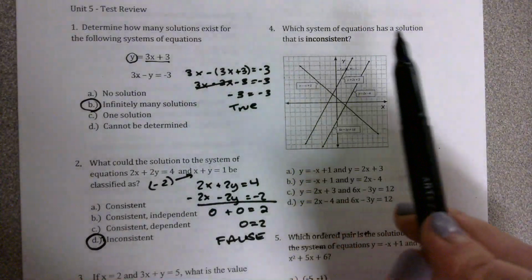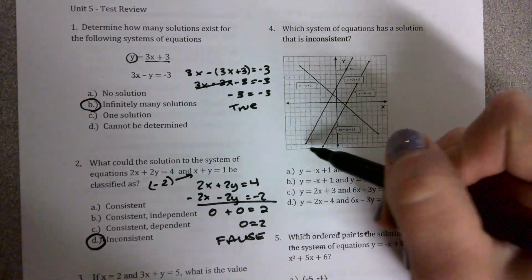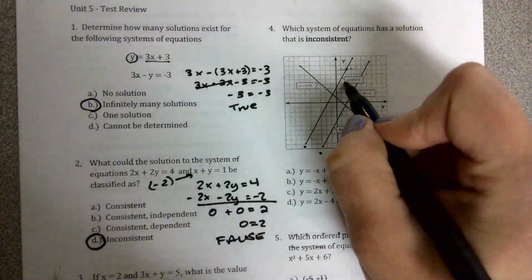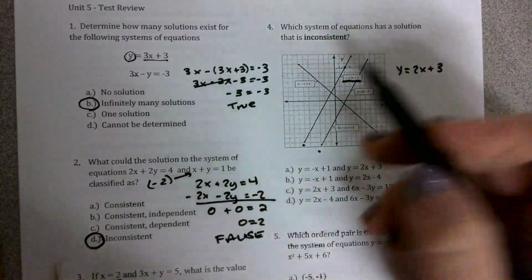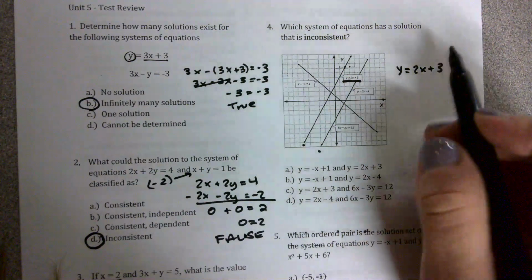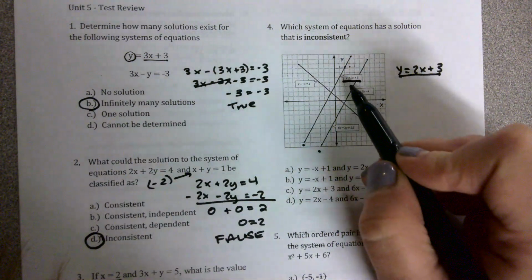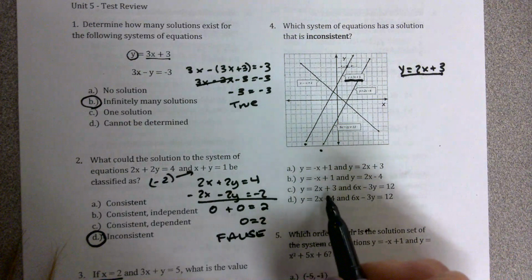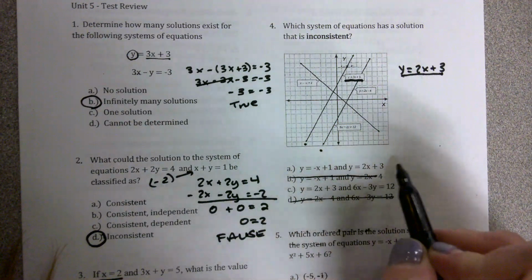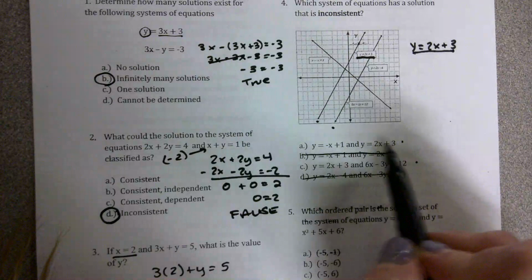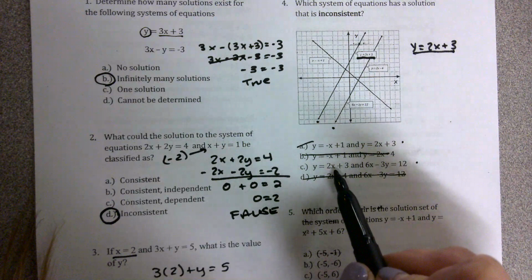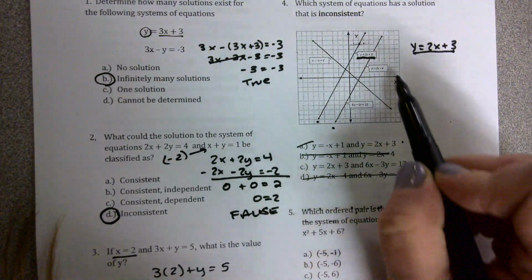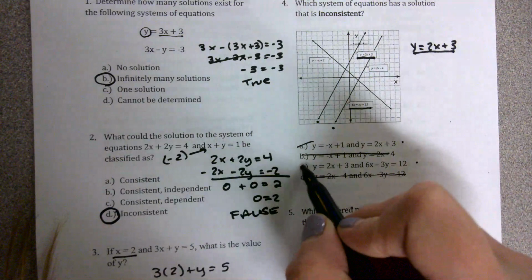All right. This one, it says, which system of equations has a solution that is inconsistent, meaning parallel lines? So here's an equation here, y equals 2x plus 3. So I need 2x plus 3, and then this equation has two different equations for it. So I know I need a 2x plus 3. So this has a 2x plus 3, and so does this one. So it's not these, it's one of these. Well, this equation is negative x plus 1 here or here. No. Here we have our 2x plus 3, 6x minus 3y. Yeah. So your answer is C.